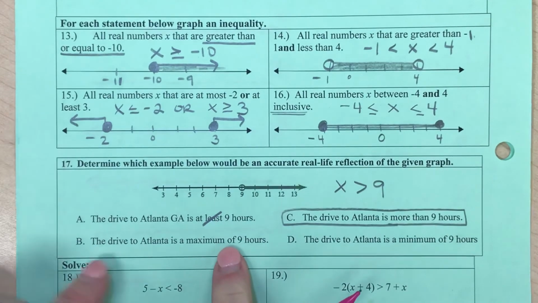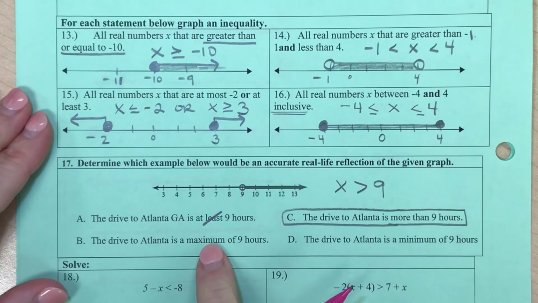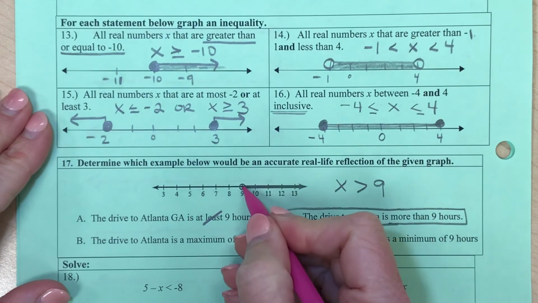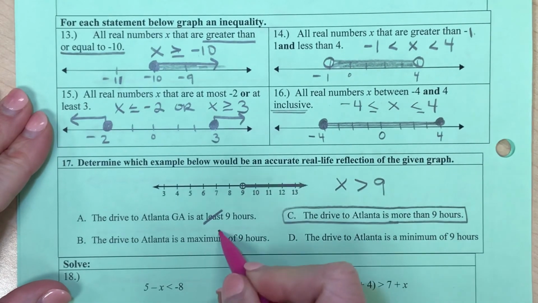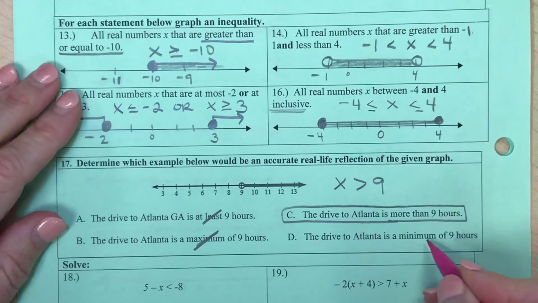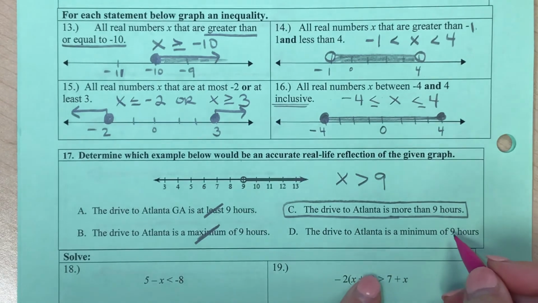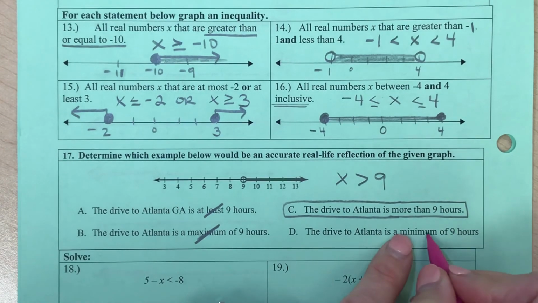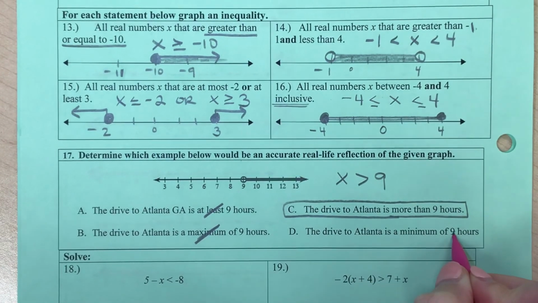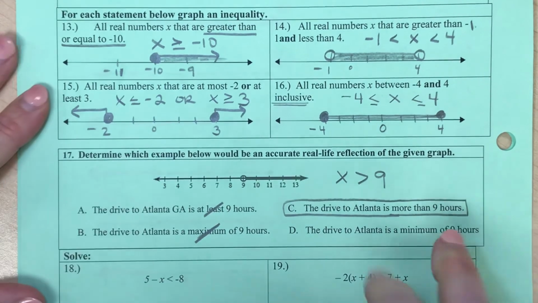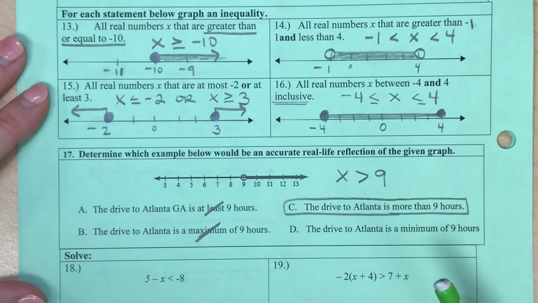Okay, and then I just want to read these to make sure. Maximum. Maximum is going to include 9, and that would actually be up to 9, so that would actually be shading on the left side, so that's not going to work. And minimum of 9 is close, except for minimum would be greater than or equal to, so that should include 9 as an answer versus this does not. So strictly more than is going to be the correct answer here.